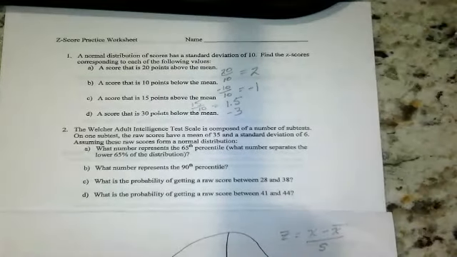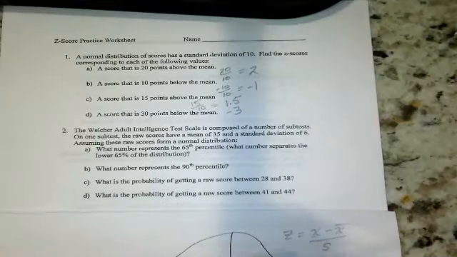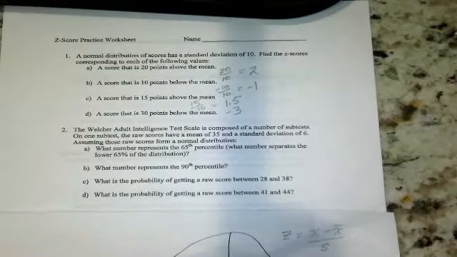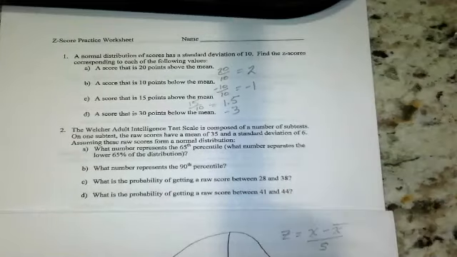So we're doing the Wechsler scale for intelligence. I failed that, by the way. Most of you would probably agree with that.